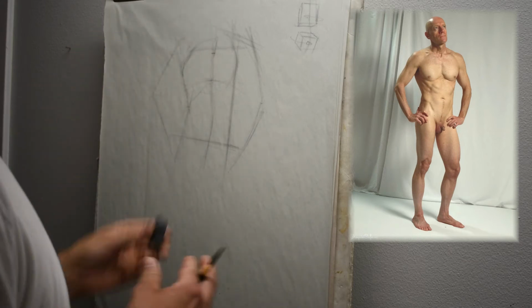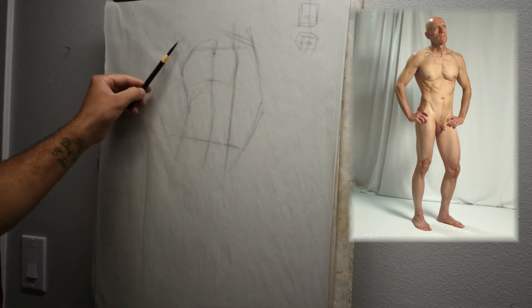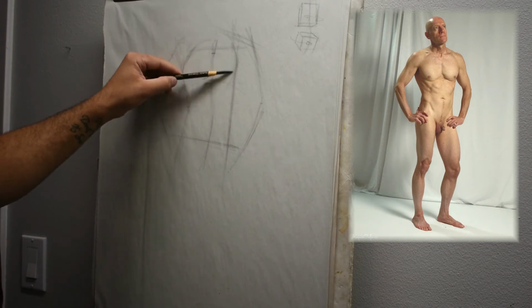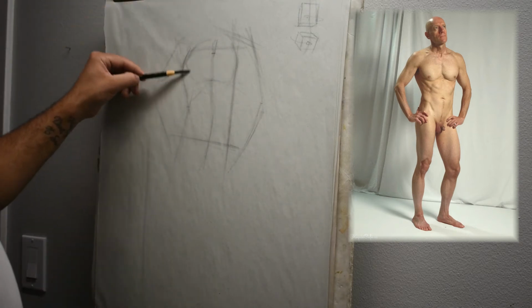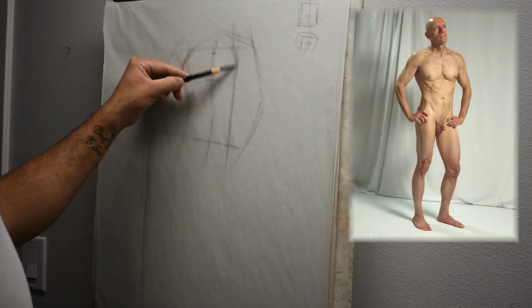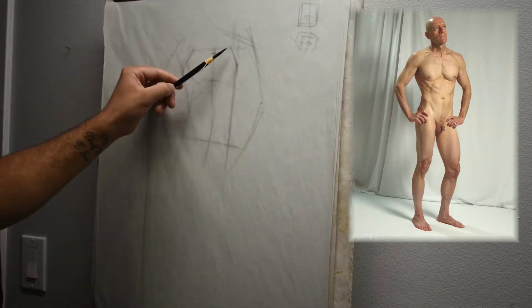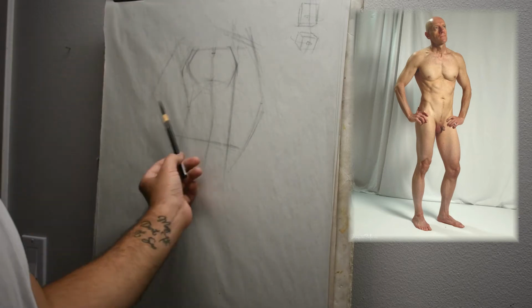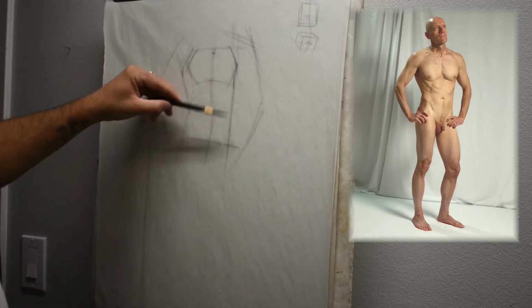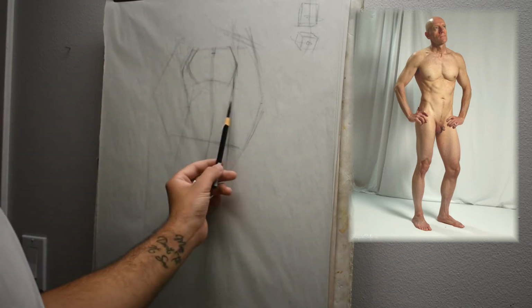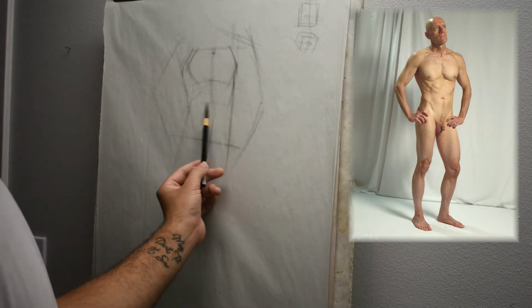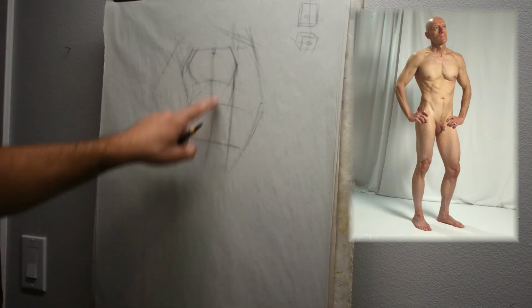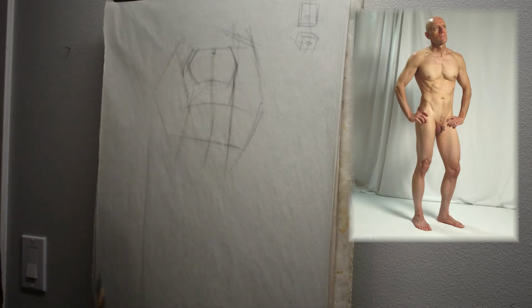And this line is indicating up here the separation from the deltoid and the pec muscles. Looking for this bottom rib line here.